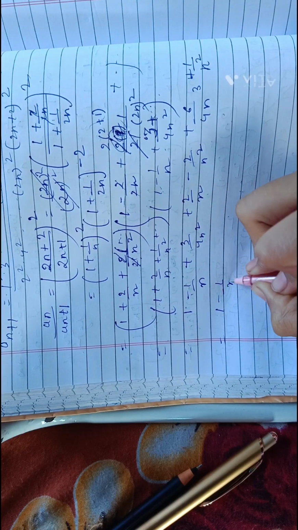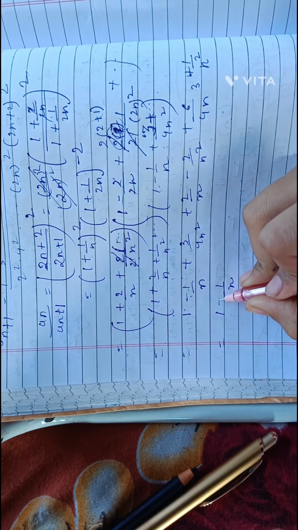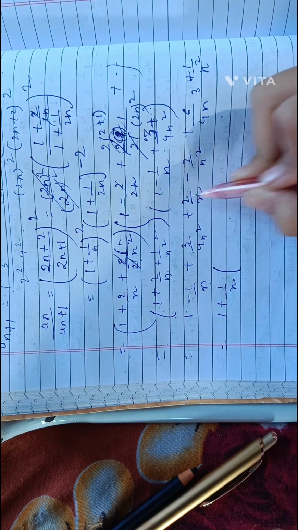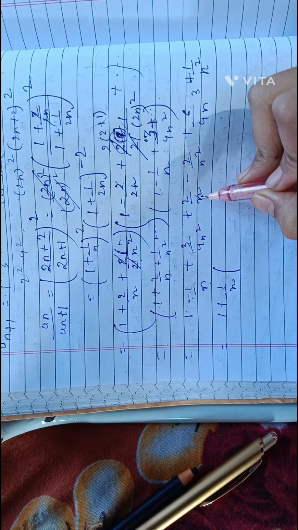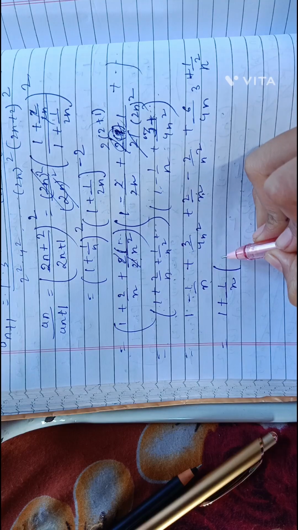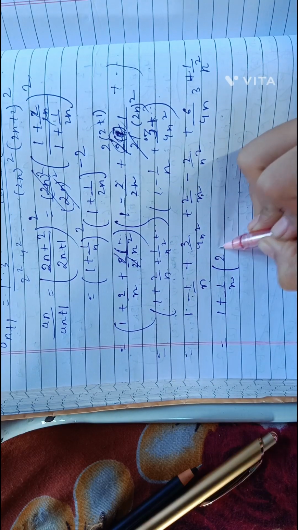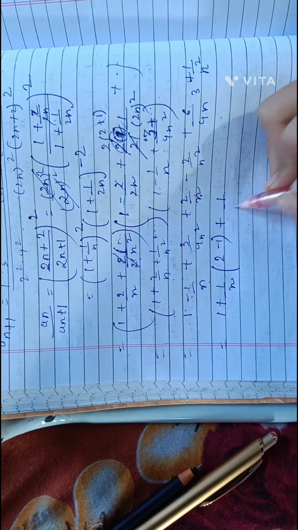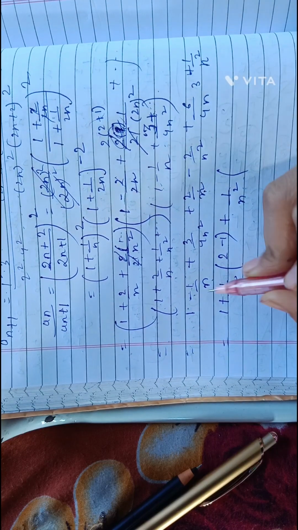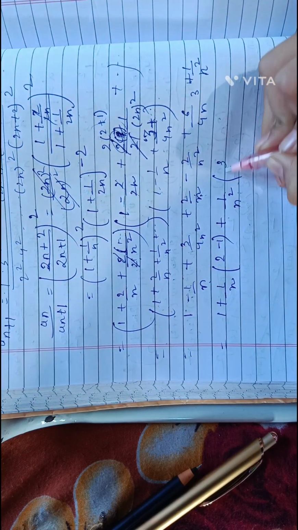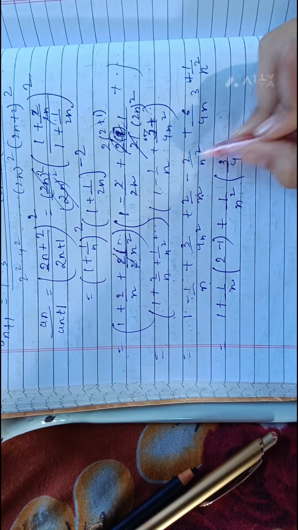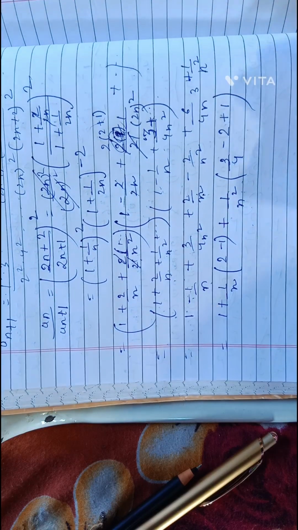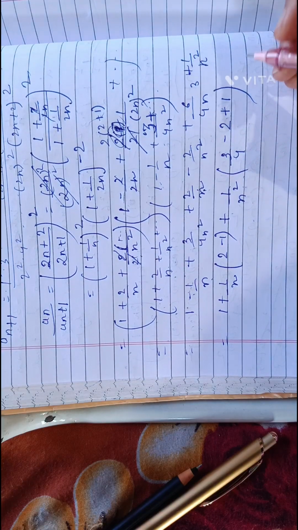So 1 minus 1 by n. So 1 by n is common here, 1 by n, and this is 2 by n, so it's going to be, a minus sign is there, so write it like this. Now again plus 1 by n square, right? And I have here 3 by 4, and here I have minus 2 and also plus 1. So you have to solve this.